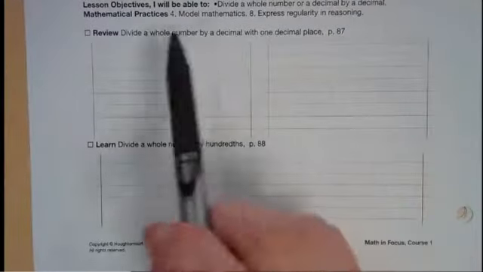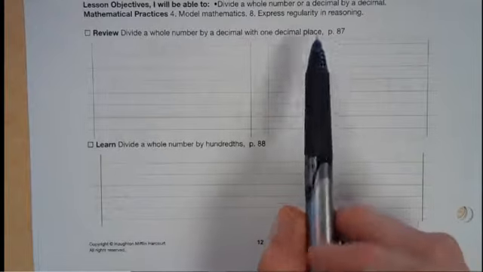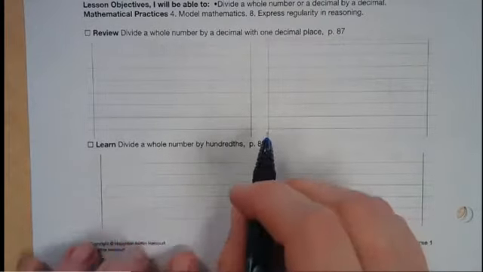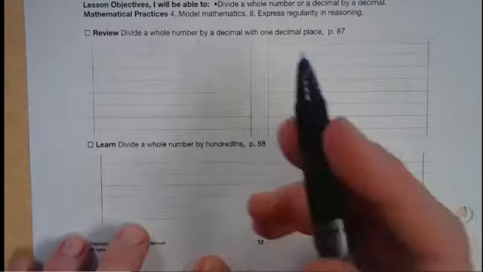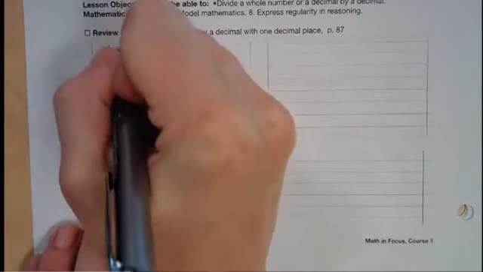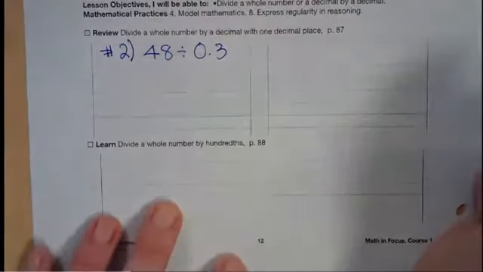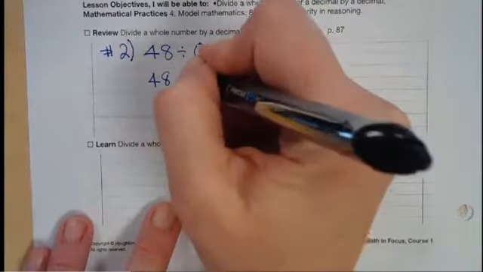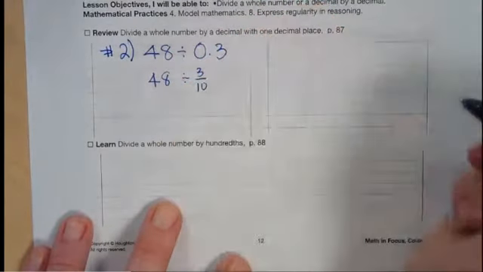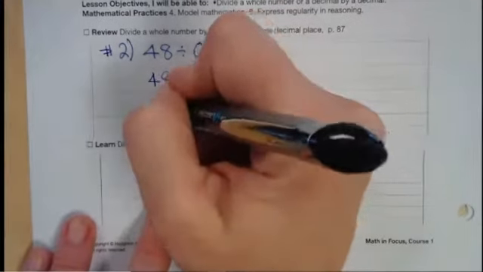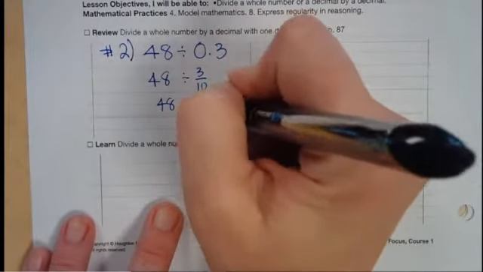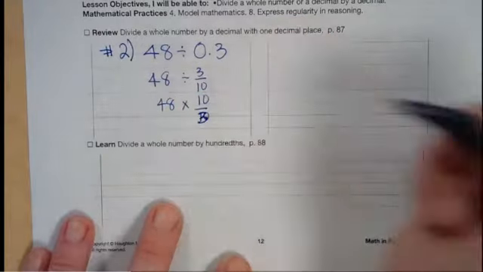Okay, then we're going to go into dividing decimals. This is on page 87 for the Learn section. We're going to do number 2, since we're reviewing only, which would be 48 divided by 3/10. You can either make this into a fraction and do 48 divided by 3/10, which would be 48 times 10 over 3.